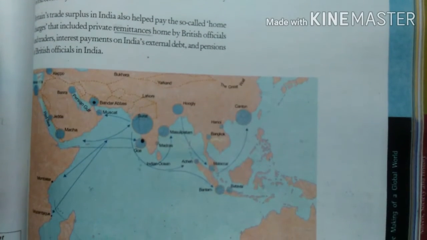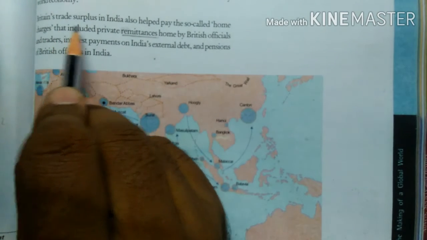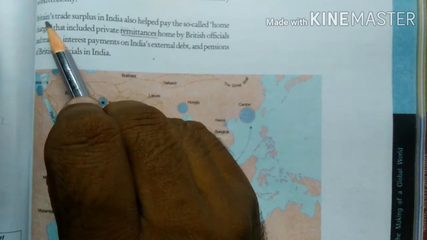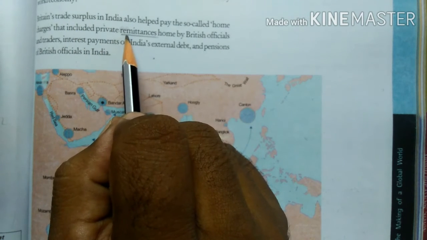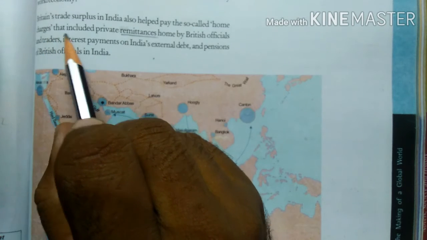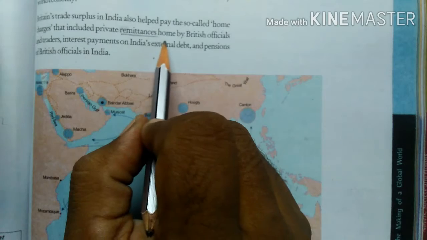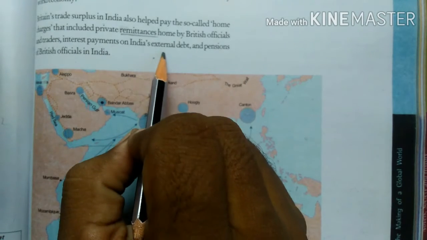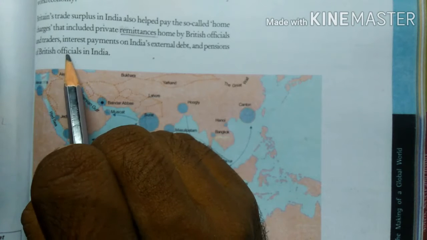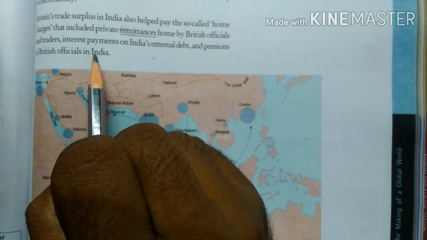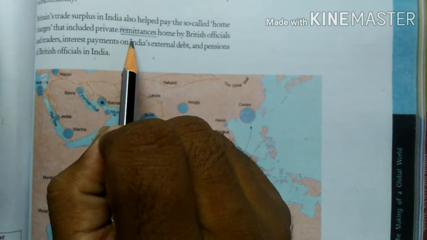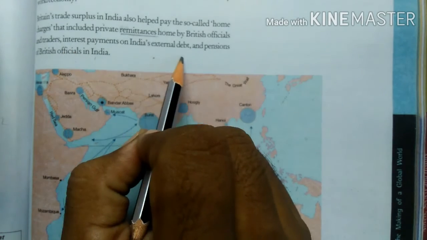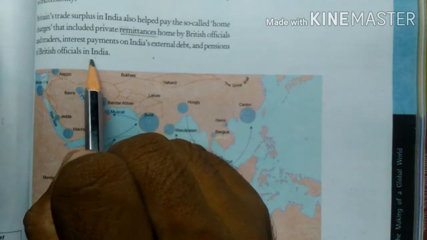In this paragraph, we will see that Britain's trade surplus in India also helped pay the so-called home charges, that included private remittances home by British officials and traders, interest payments on India's external debt, and pensions of British officials in India.